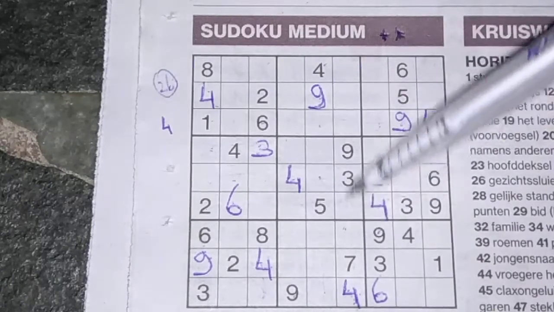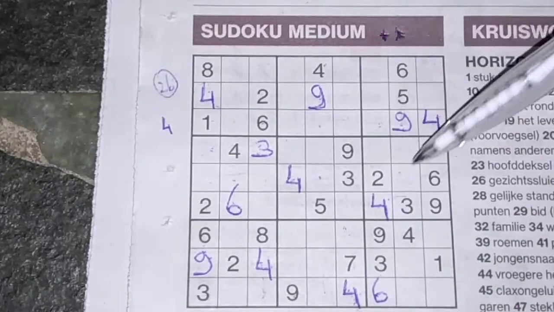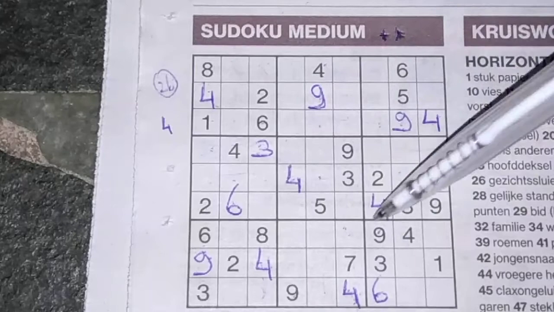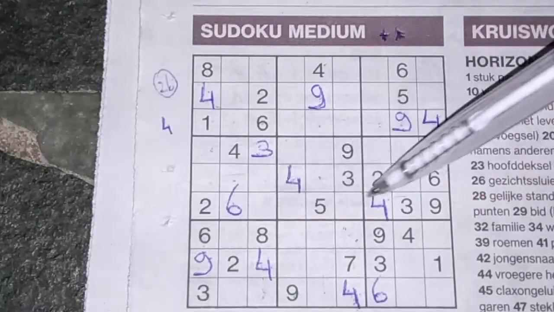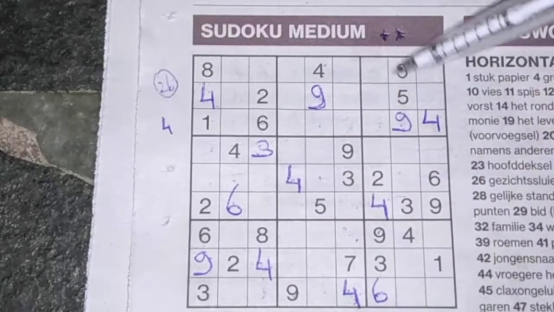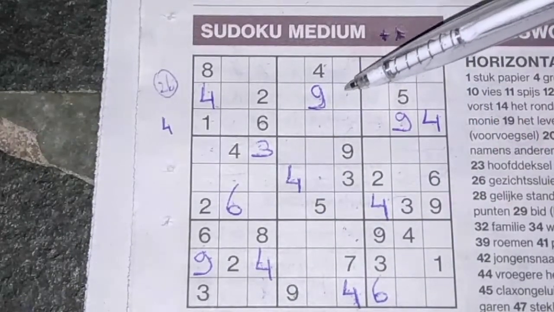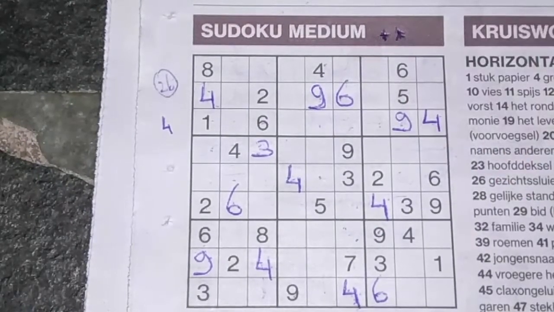Well. In this column, we have 1, 2, 3, 4, 5 missing numbers. One of the missing numbers is 6. We see here 6, no 6 there. Here 6, no 6 there. Here 6, no 6 there. There 6, no 6 there. So 1 place left for the 6, should be here. Then I cannot continue with the 6.